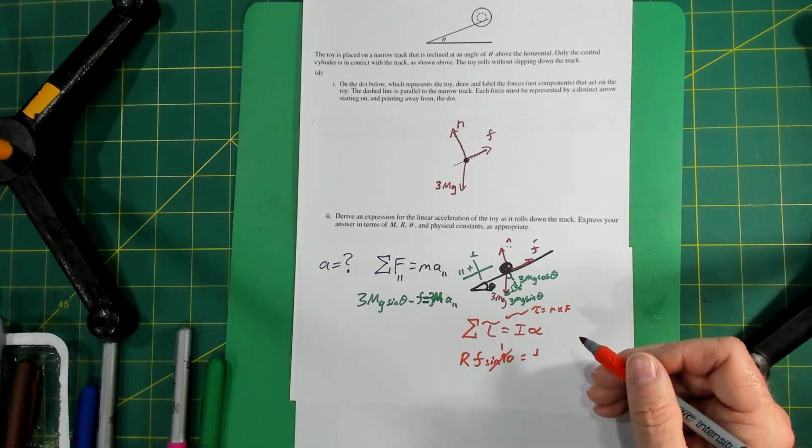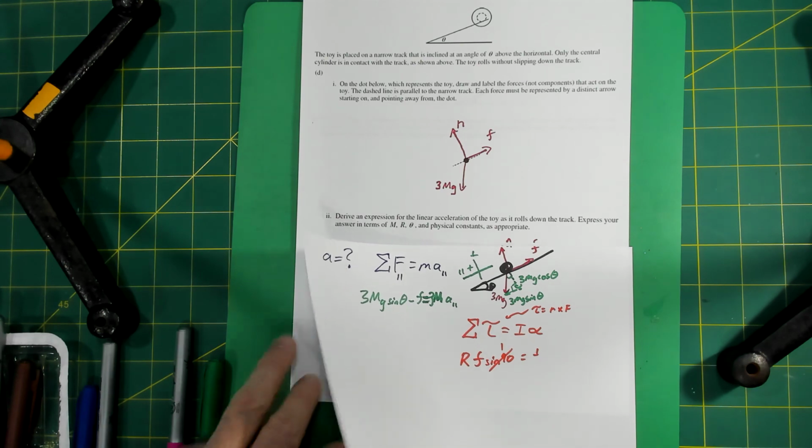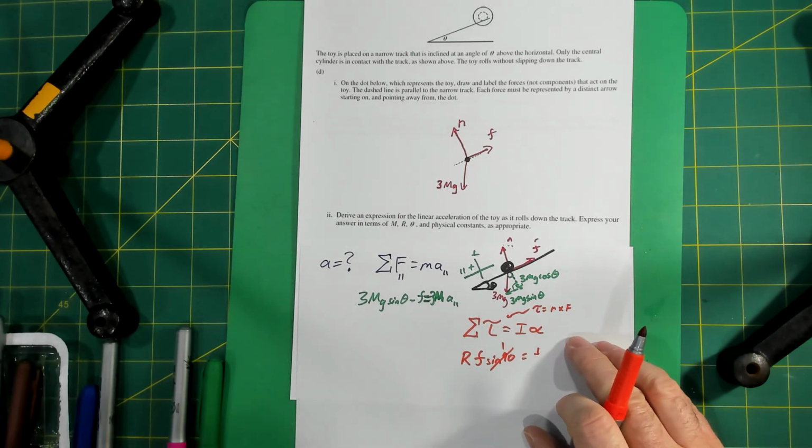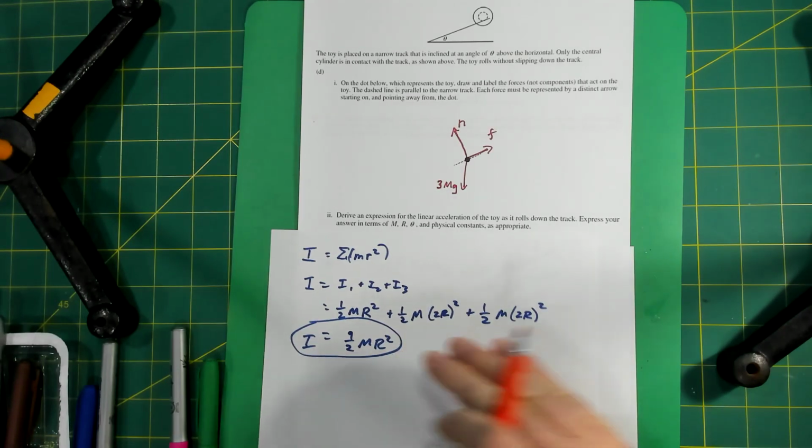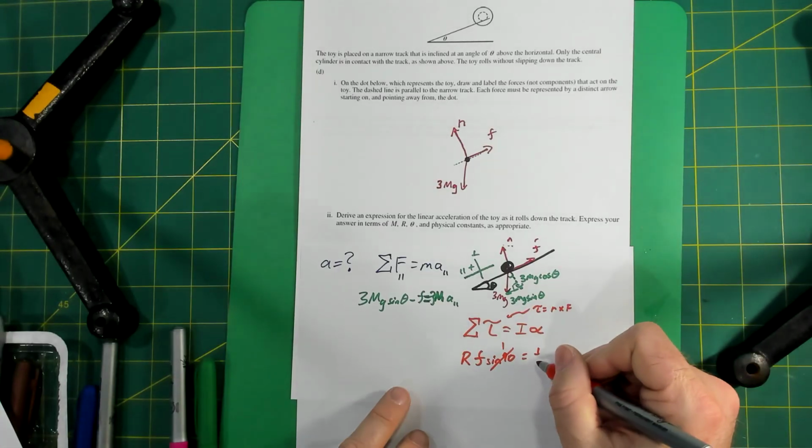Well, I know we figured it out before. I don't know where I put that paper where we figured that out. Anyway, we know that I is 9/2 mr squared. Oh, there it is. Right, we did this derivation. So I'm going to put that 9/2 mr squared in here.